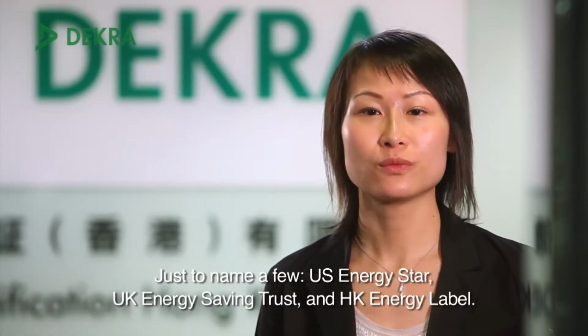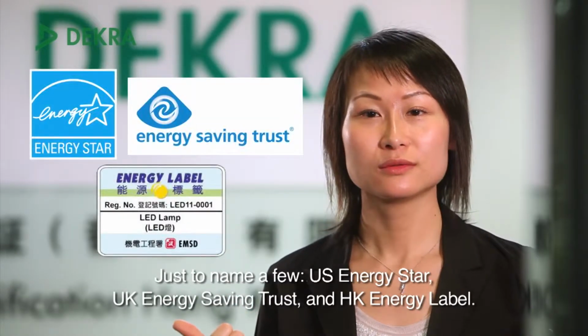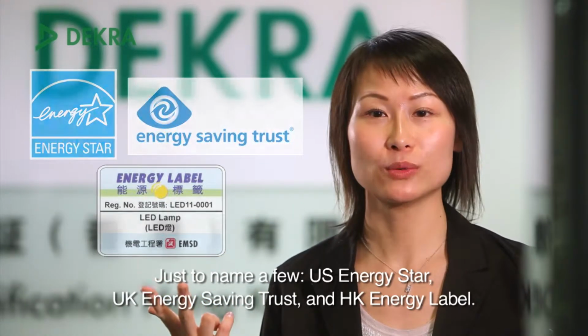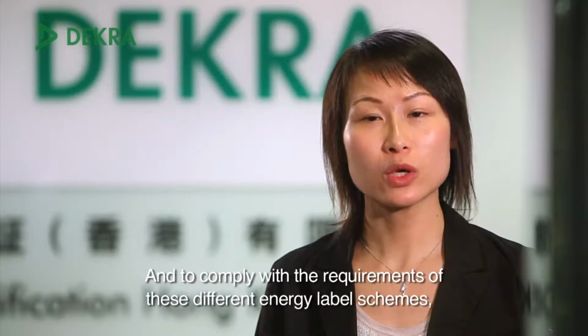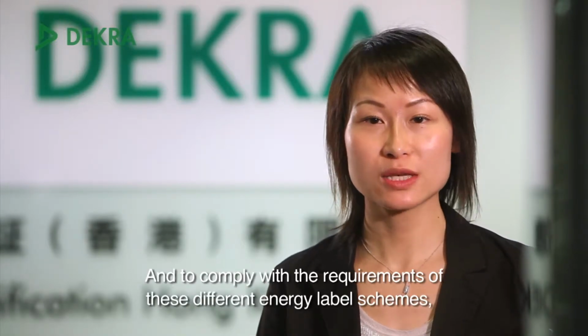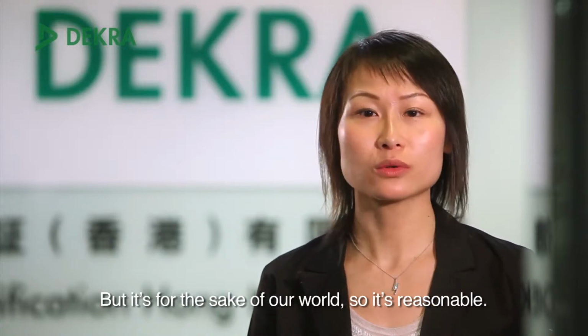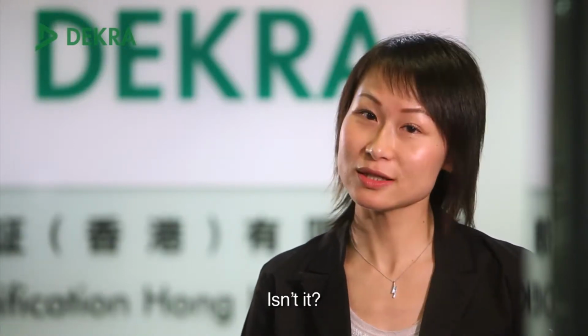Just to name a few: US Energy Star, UK Energy Saving Trust, and Hong Kong Energy Label. And to comply with the requirements of these different energy label schemes, I can tell you it's not easy. But it's for the sake of our world, so it's reasonable, isn't it?